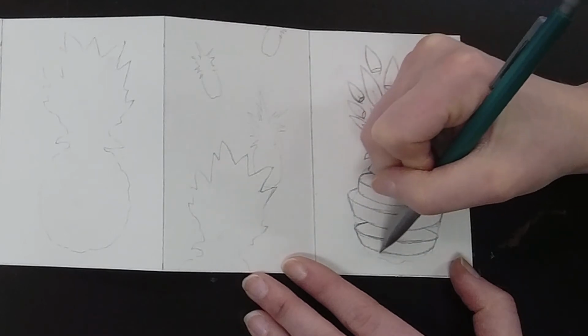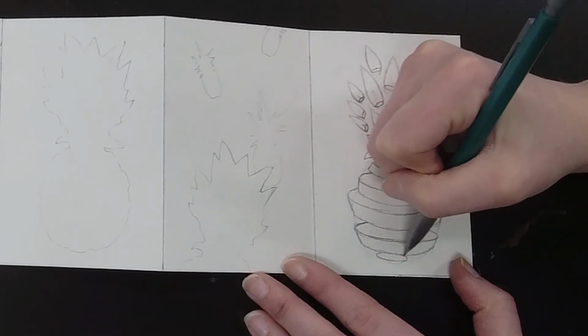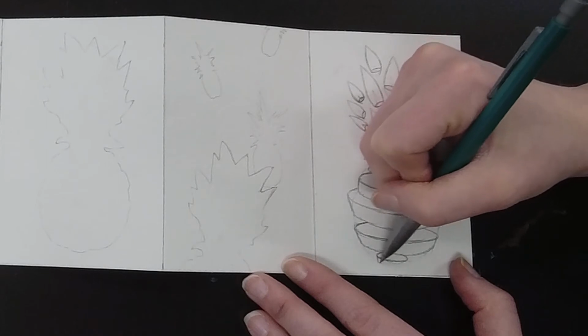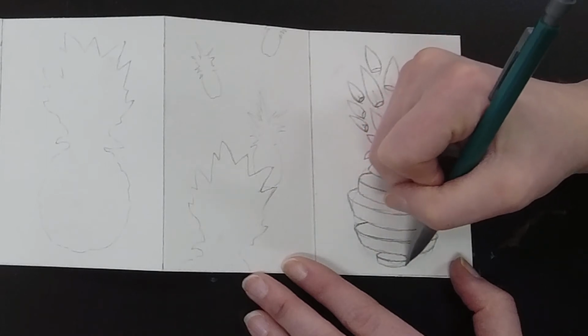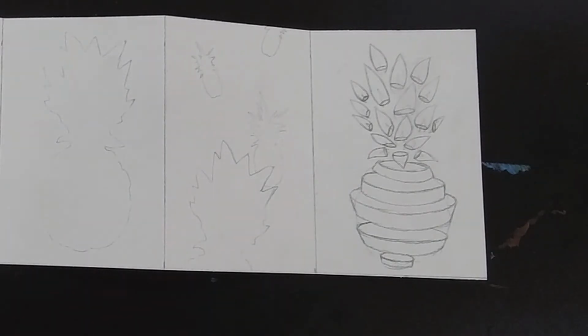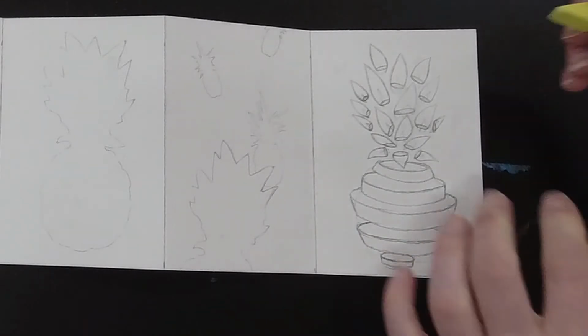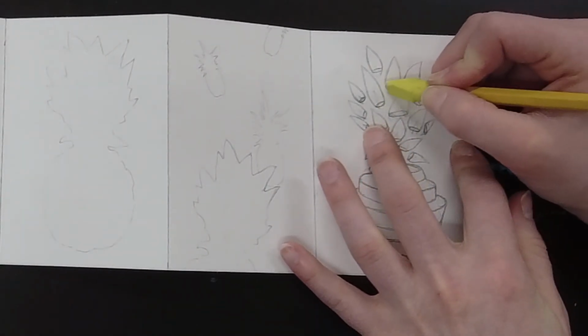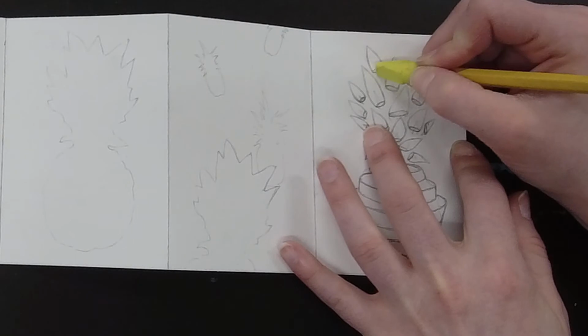So then I've got one more little one to add here. So then in that particular section, I have turned that pineapple into a series of forms. So I'm just going to then go in with an eraser and just erase the parts that were the leaves previously.